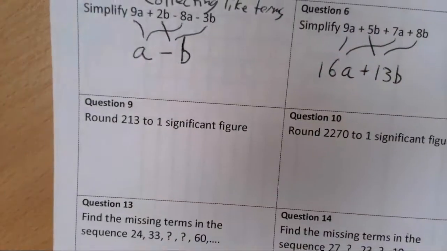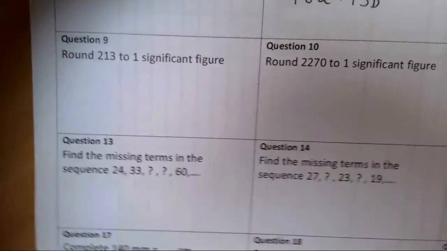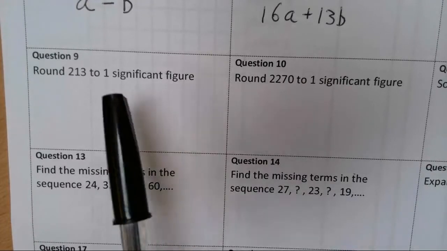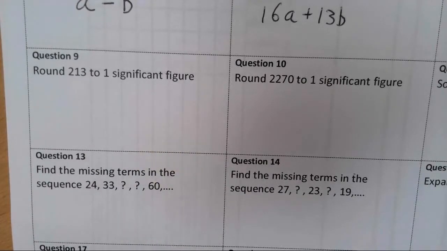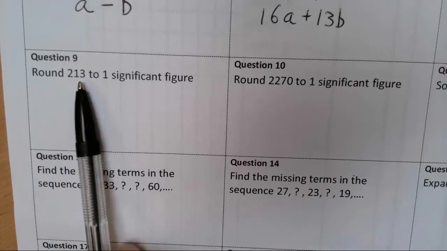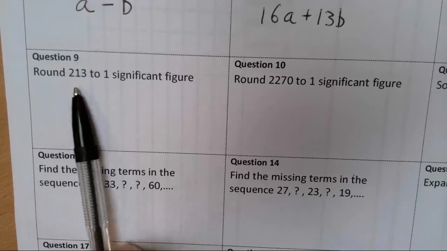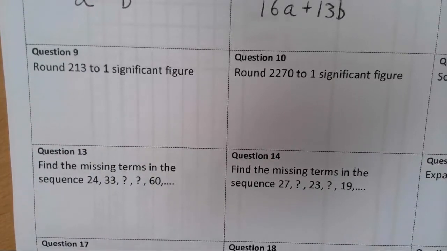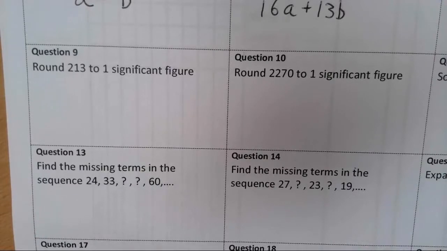Okay, question 9. Again, you may never have seen this before. I suspect you never have, knowing what a significant figure is. Significant means important. And if I'm rounding something to one significant figure, it means I'm rounding it to the most important figure there. Okay, so what I need to think about with this number is, if I changed any of these digits, which would have the biggest effect on the size of the number? What's the most significant figure?